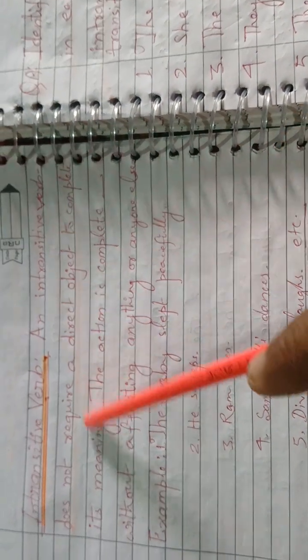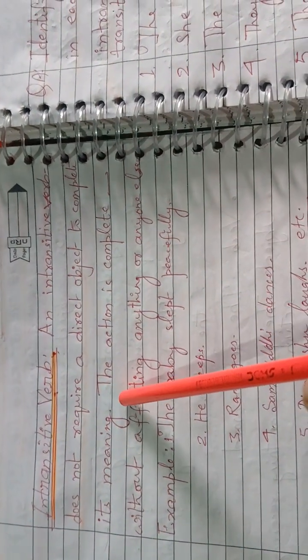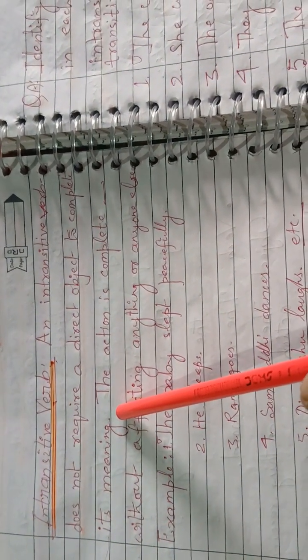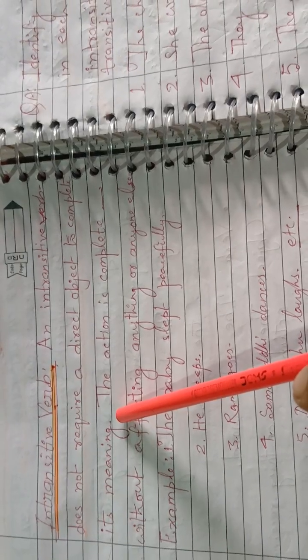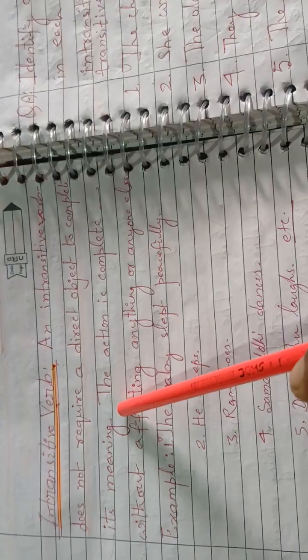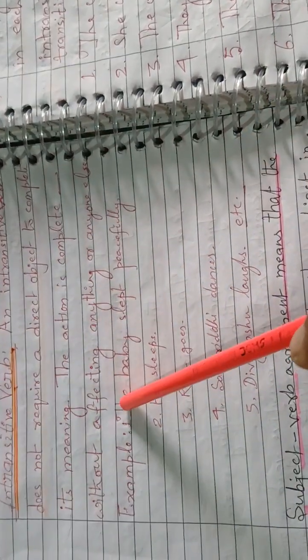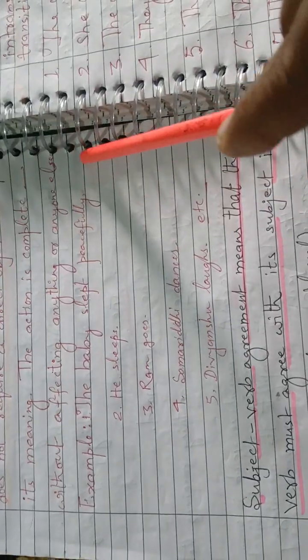That means the verb used in the sentence doesn't require any object to give you complete meaning. The action is complete without affecting anything or anyone else.